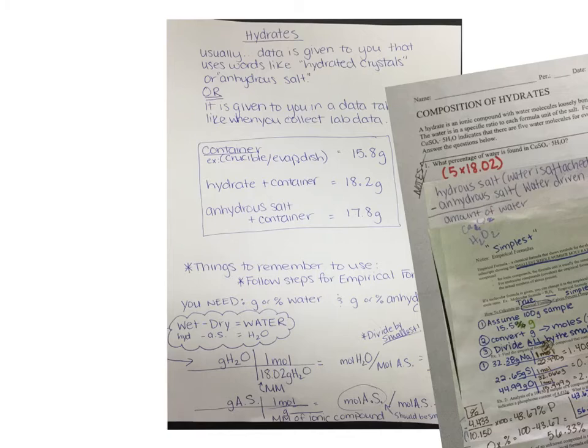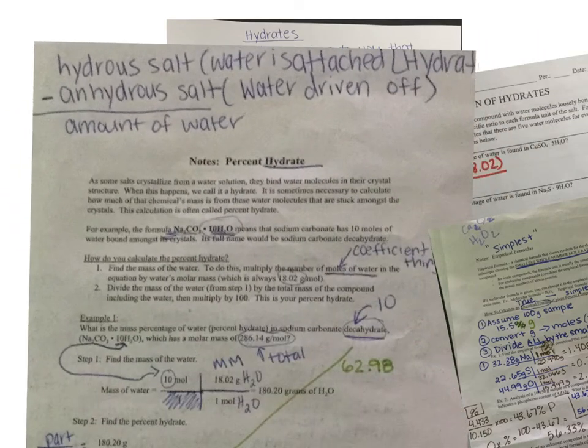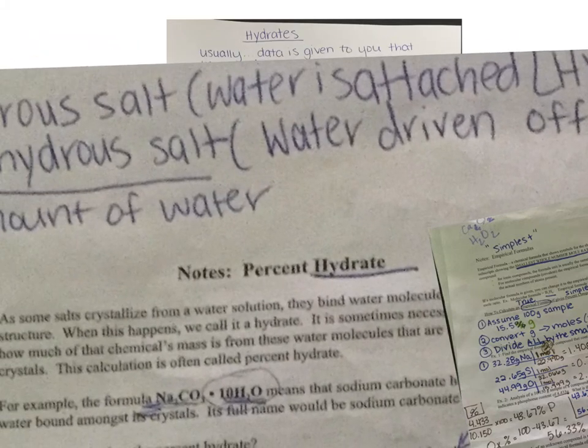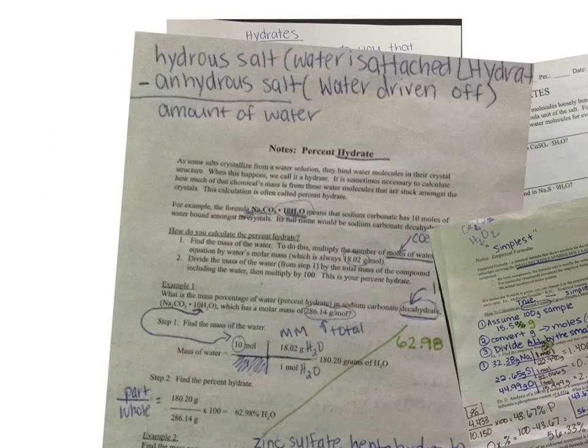So, like I said, you should have your list of steps for empirical formula next to you, unless you have them memorized. If you do, cool. And then we already covered these notes for percent hydrate. It's on the other side of the empirical formula notes. But what I want to point out is the hydrate. I think at the top of your page we wrote hydrate and anhydrous salt. And we had a little discussion about if we subtract wet from dry, what does that equal? It equals the water, okay?